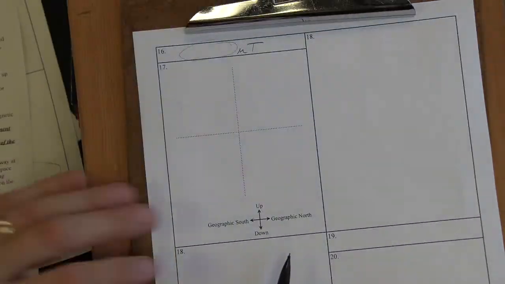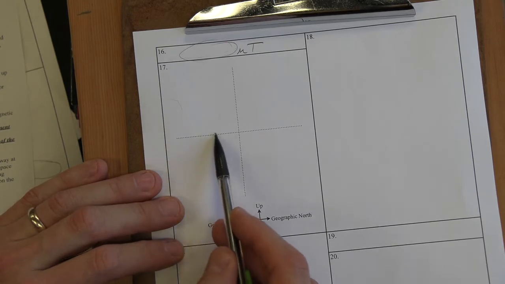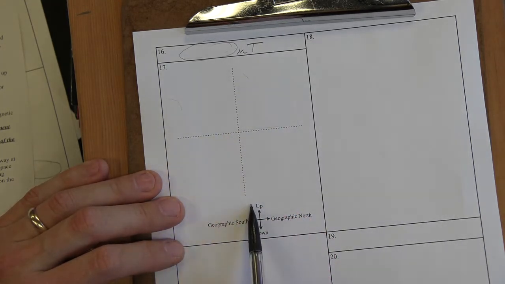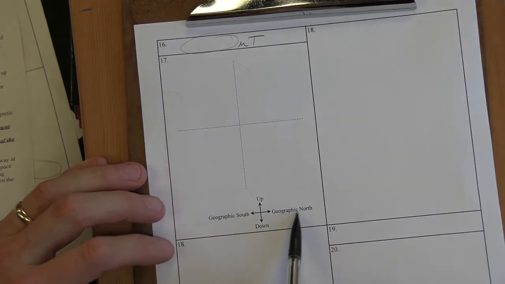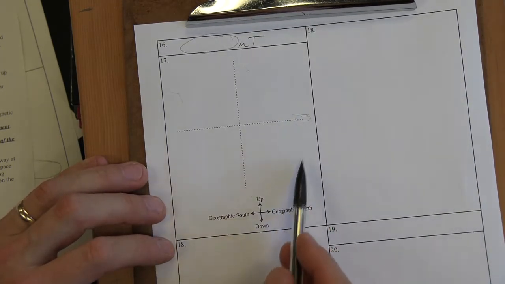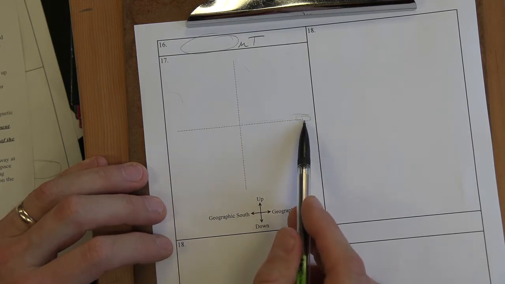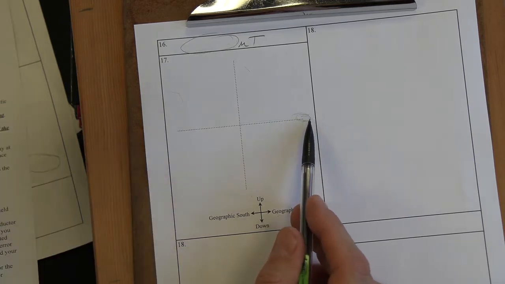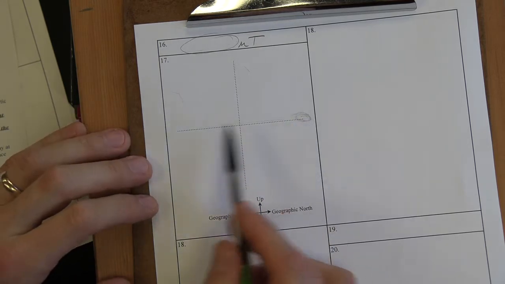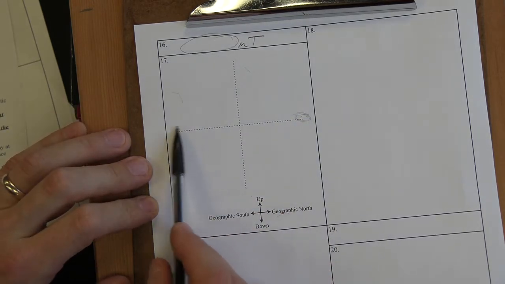So here's some dotted lines, the horizontal direction, the vertical direction. Geographic north is over here. What do I mean? Well, I don't want to say the North Pole, but basically where Santa is, right? So up there, and this is geographic south where Antarctica is.